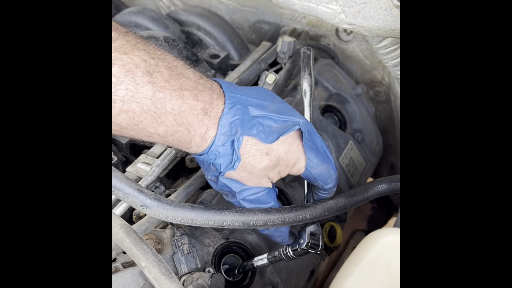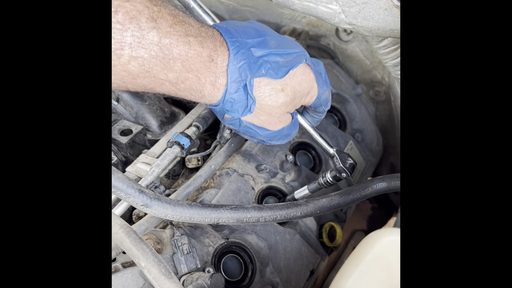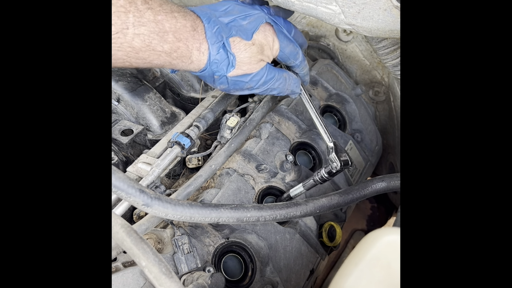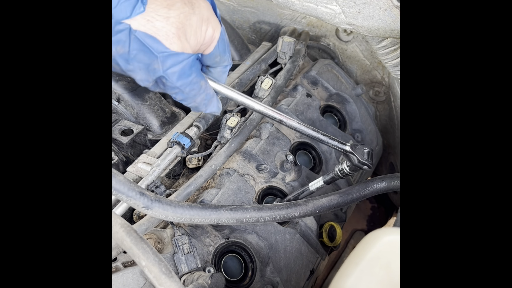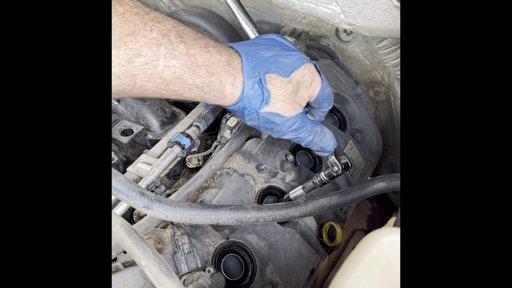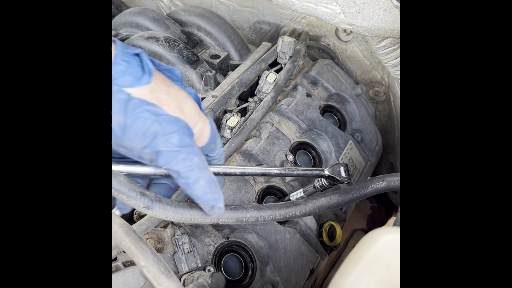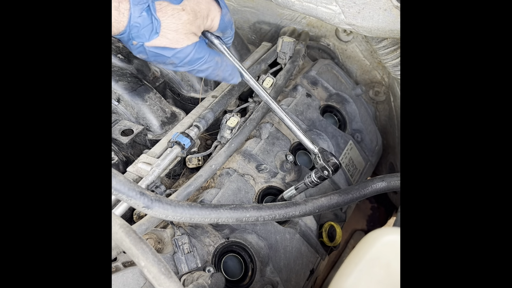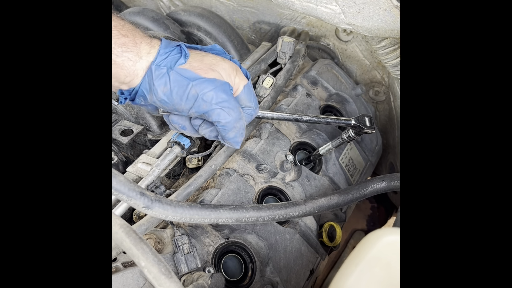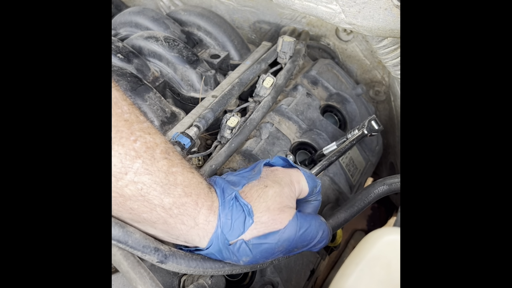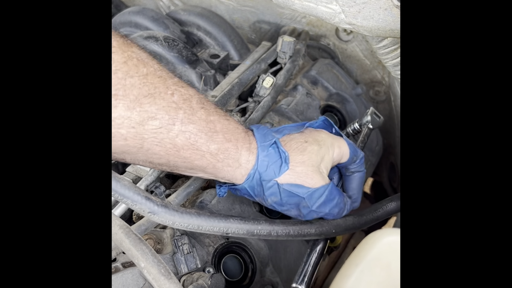I'm breaking these loose with a breaker bar. You can do it with a regular hand ratchet. I don't recommend doing it with an electric ratchet to break them loose, but once you get them broke loose, you can run them out with an electric ratchet. Oh, that one's got a little bit on it. I'm just going to go ahead and break them all loose. Sometimes I go forward and backwards just to make sure I don't break a plug off in the hole.